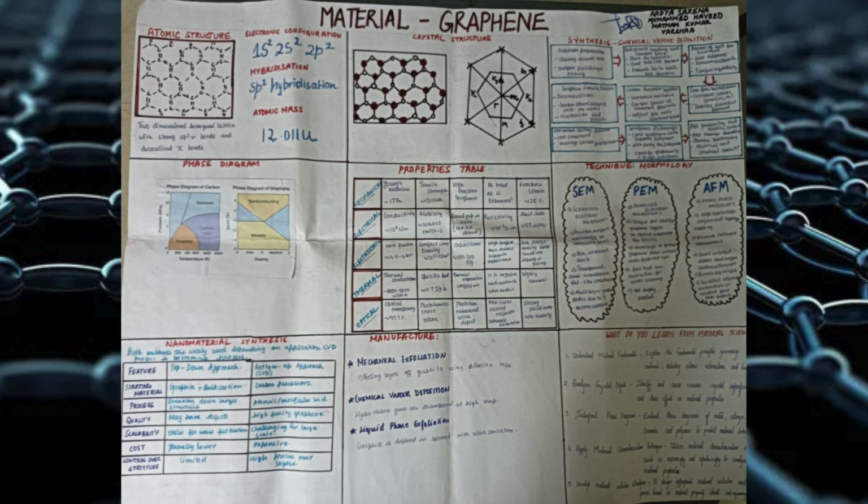Oxidation reduction of graphite is a top-down approach and starts with graphite, which is oxidized to graphite oxide. The graphite oxide is then reduced back to graphene, typically using chemical or thermal methods. The mechanical exfoliation method involves physically peeling off thin layers of graphene from graphite using an adhesive tape or other mechanical means. Liquid phase exfoliation involves dispersing graphite into a liquid solvent and using shear forces or other techniques to separate the graphite layers into individual graphene sheets.